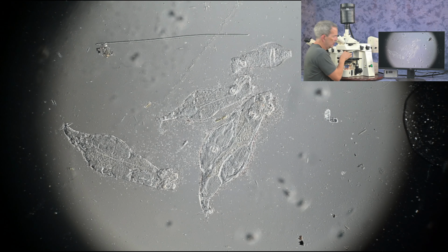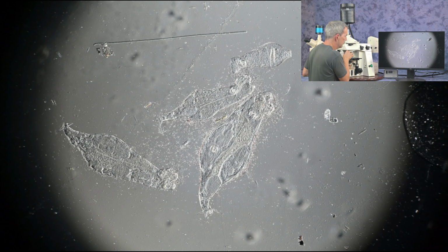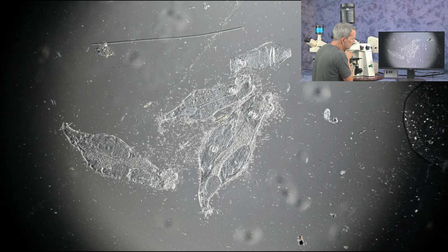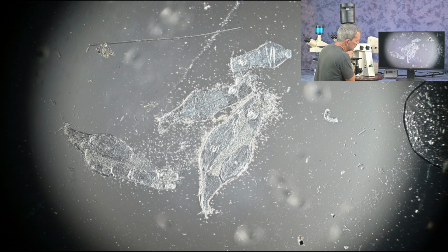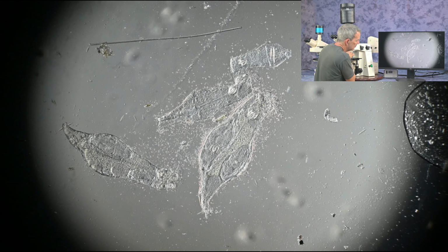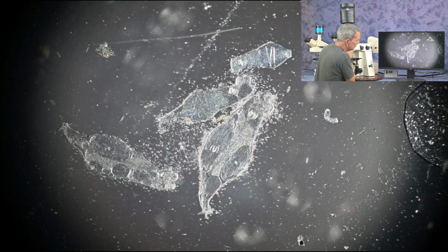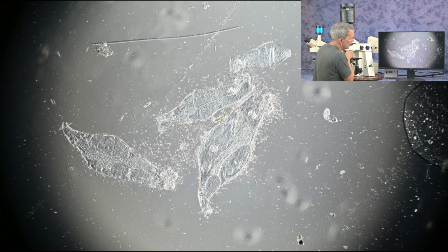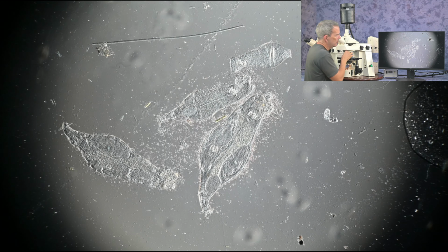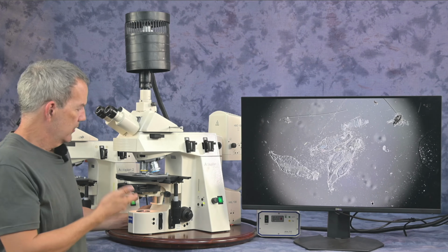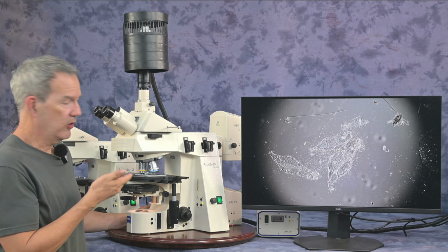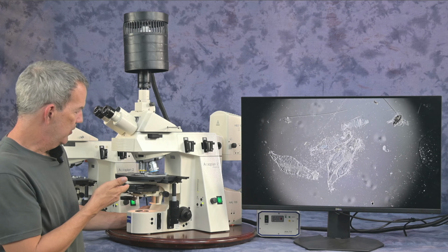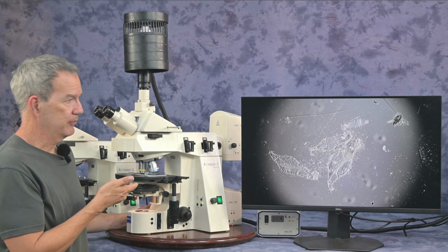I'm going to adjust my DIC. So there you have it, some pond water specimens using the 10 power and 40 power, both Plan-Apochromat, both high numerical aperture.